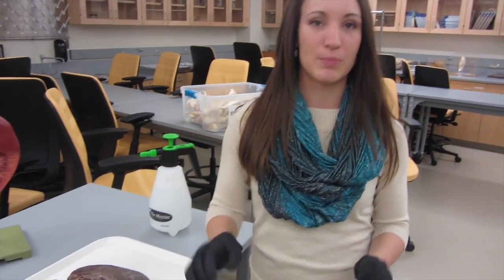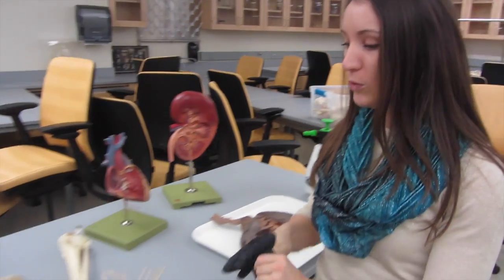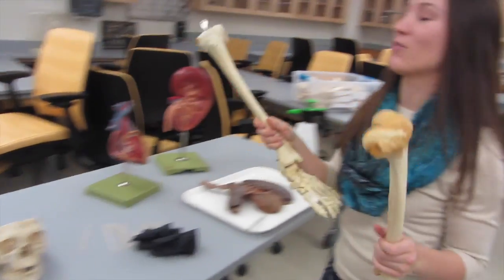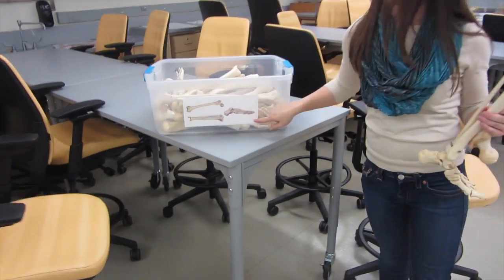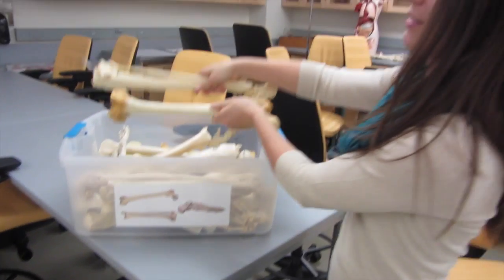At the end of open lab, make sure you put everything away. Specimens have their boxes. When you put away the bones, make sure you put them in the correct bins. They should all be carefully labeled with pictures of the different types of bones so that you get the right ones in the right box.